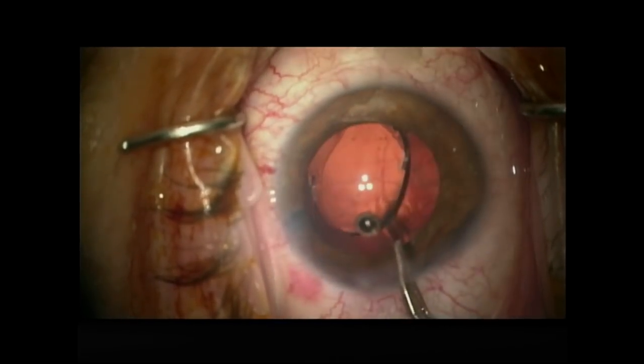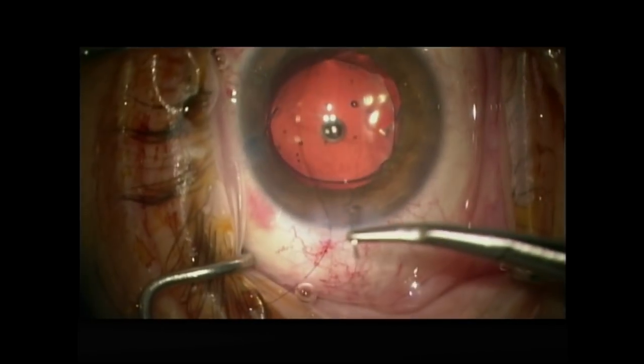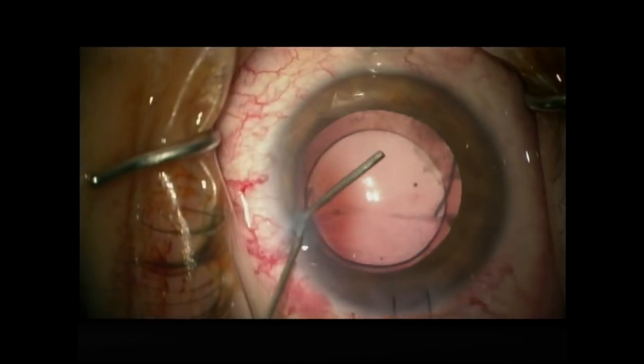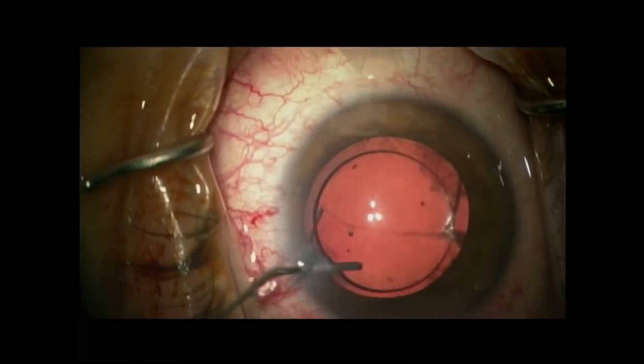When the cortical material had been completely removed, a 3-piece lens was then placed in the sulcus and optic capture was achieved. The incisions were sutured shut and were noted to be watertight.